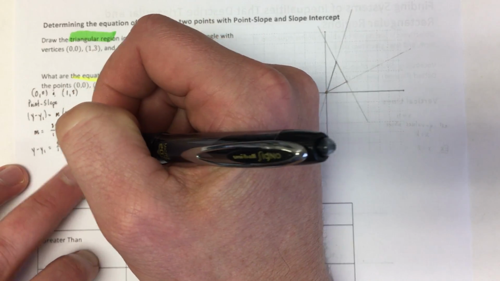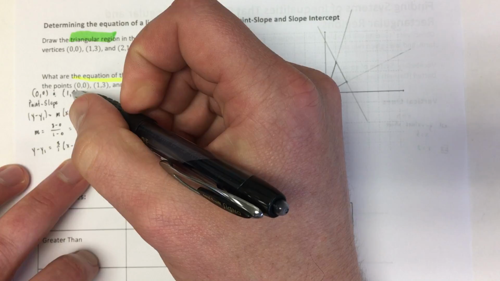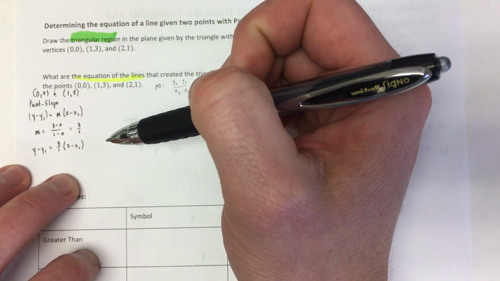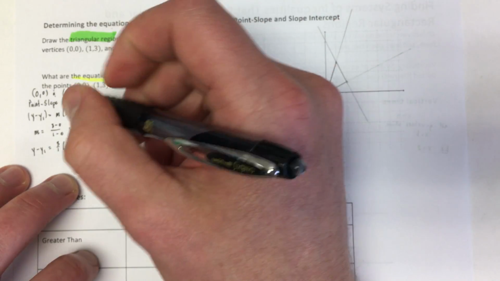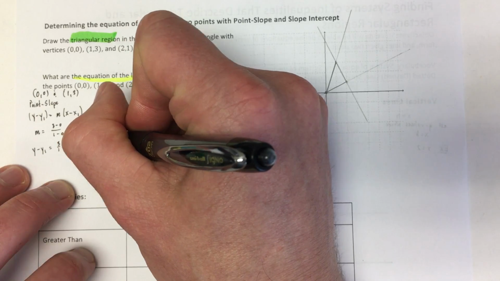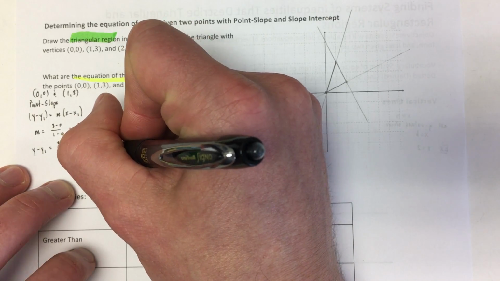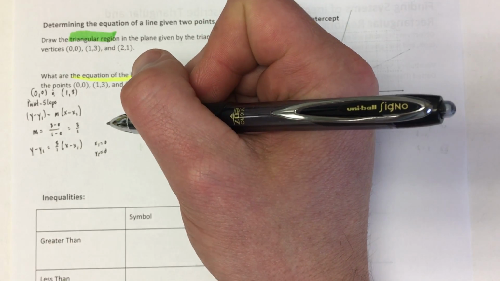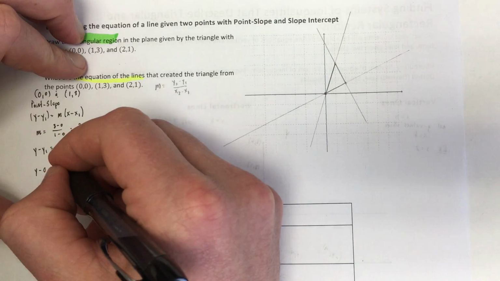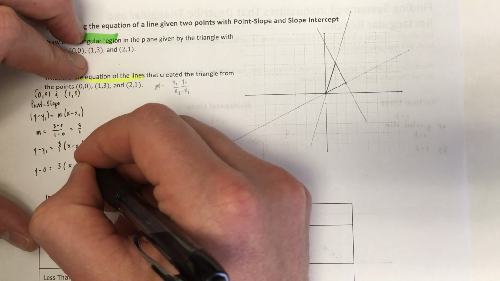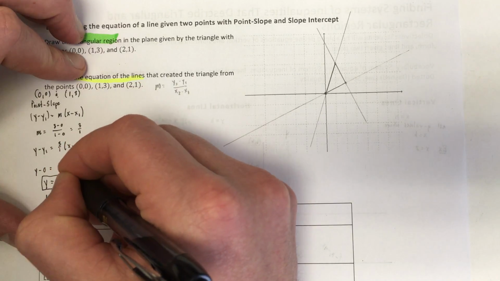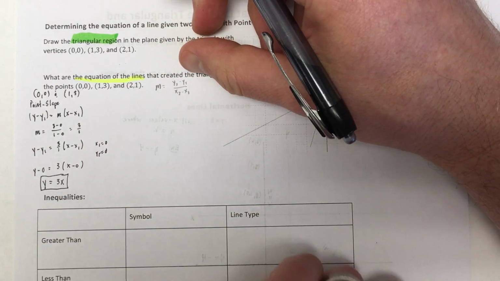Now the y1 and the x1 come from a particular point. And we're lucky in this because we get to pick 0, 0. And so my choice for x1 would be 0 and y1 would be 0 because they're so much easier to work with. And so if we substitute those in, y minus 0 equals 3 times x minus 0, we'll get the equation y equals 3x. And so that's one of our equations, and that's how you use point slope.